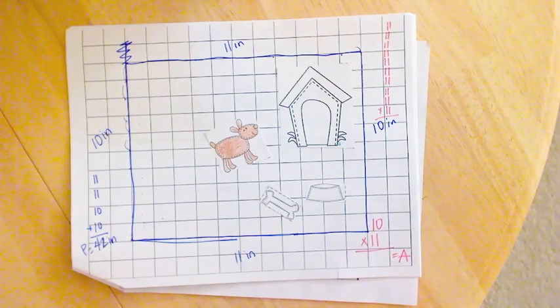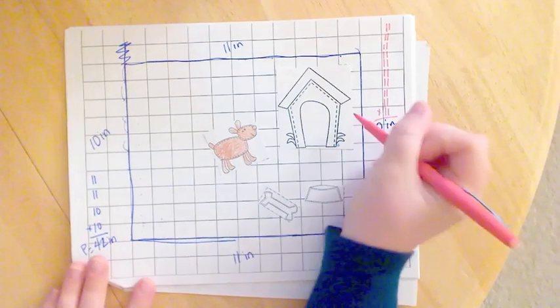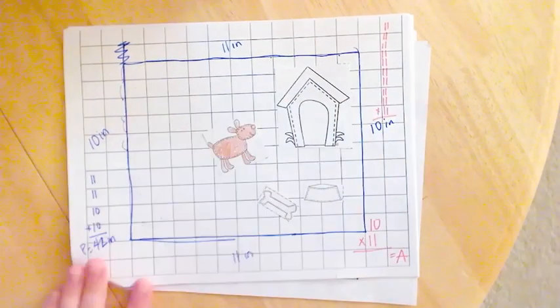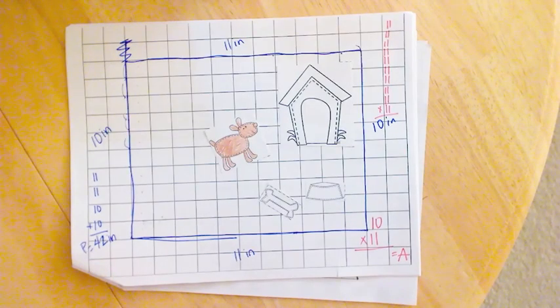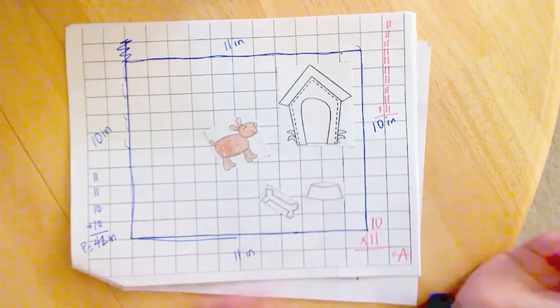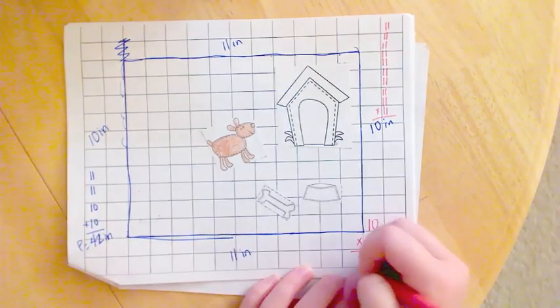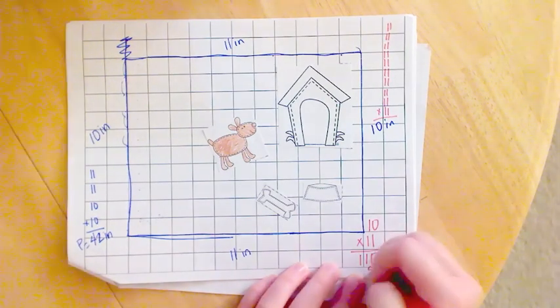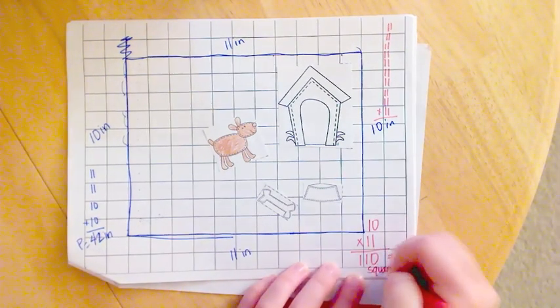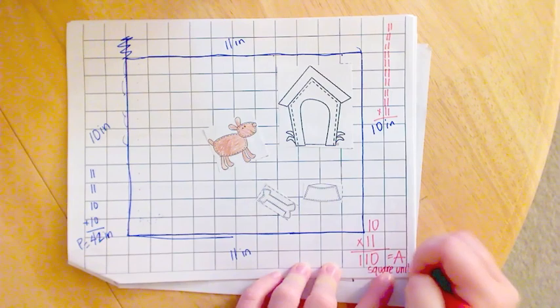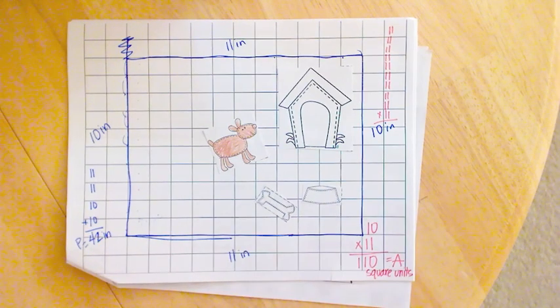Those are two different ways, or you could go ahead and count and just try to make sure that you get all of those behind. So those are a couple ways. So you're figuring out what is the area of Fluffy's yard here. Mine's 110 square units. And that's it, guys.